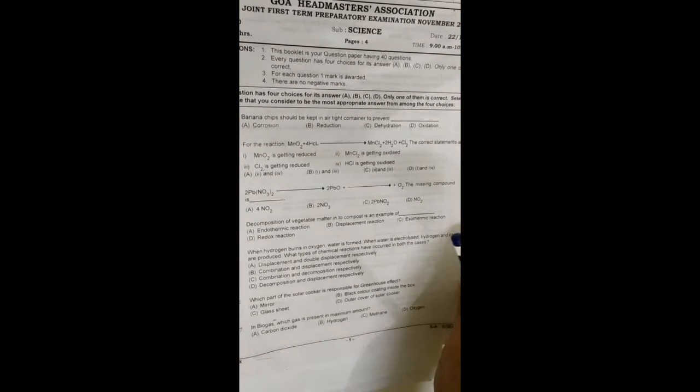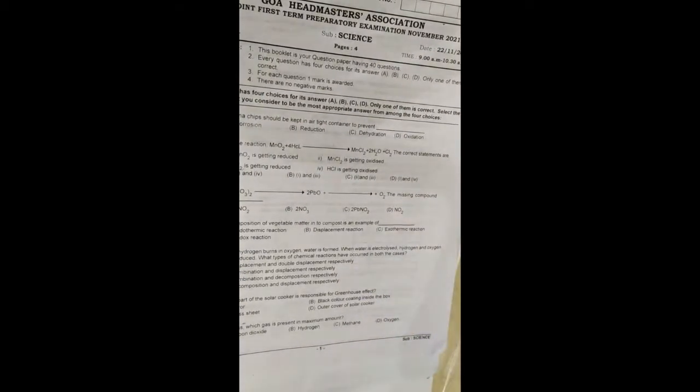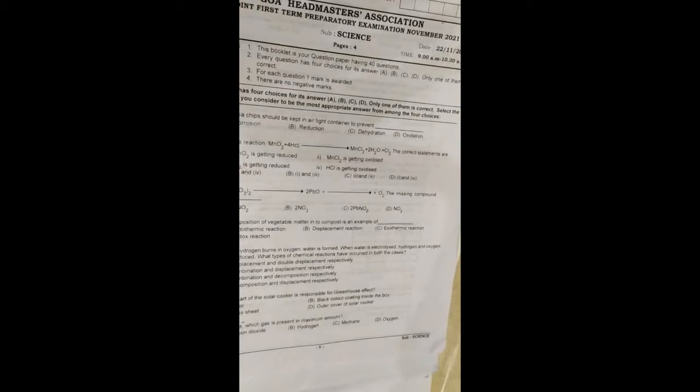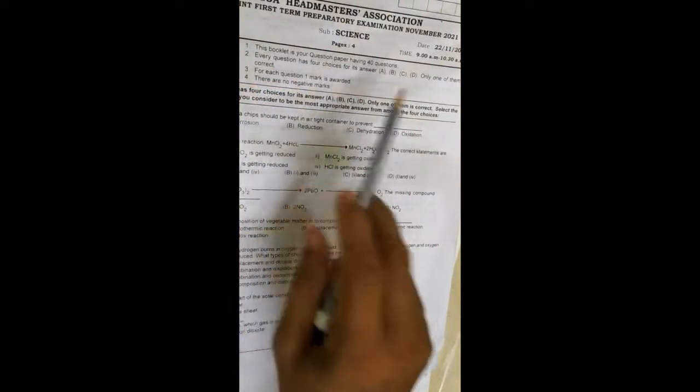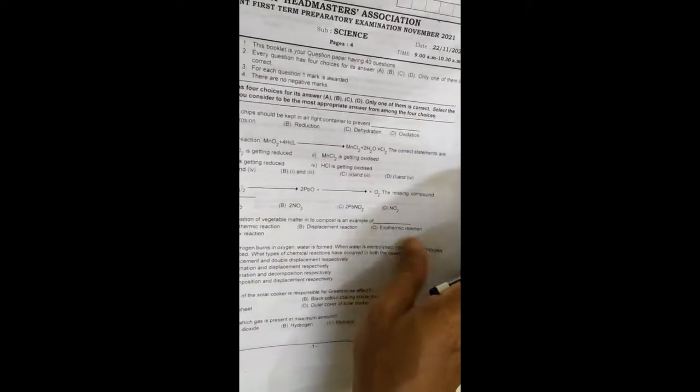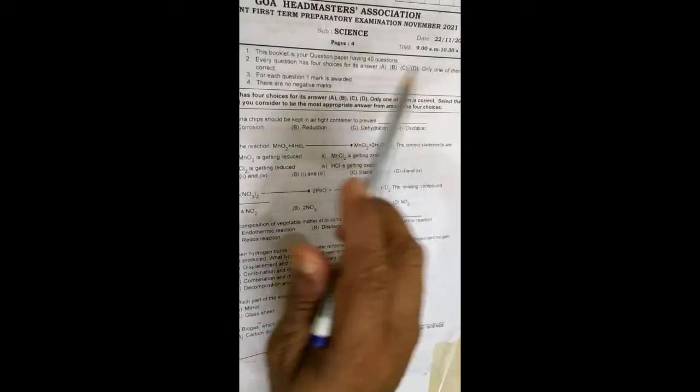Today we will solve the first term preparatory exam November 2021 science paper class 10th. Now first of all, when you start with the paper, see the instructions are there, you read them properly, spend 1 or 2 minutes because those are very important, like writing your seat number, all those things.